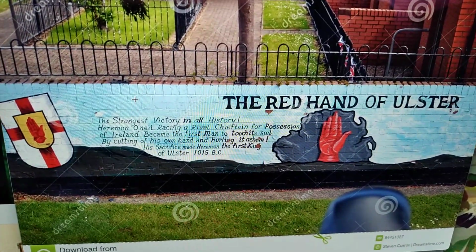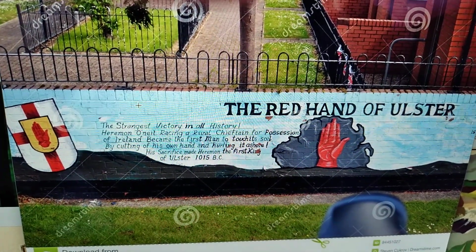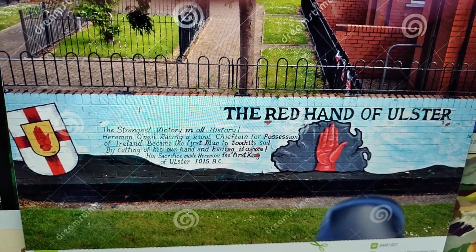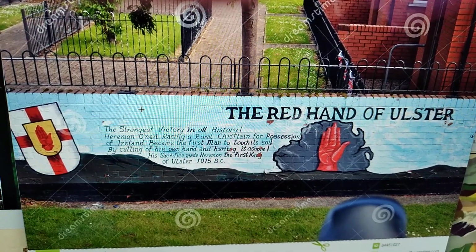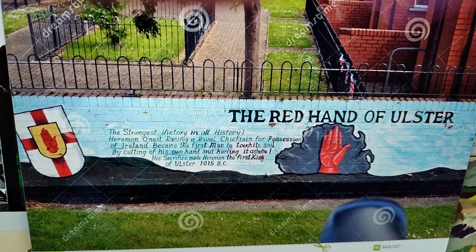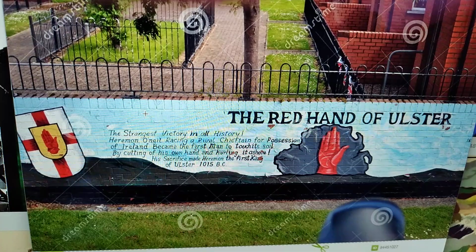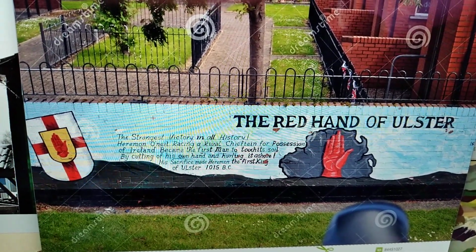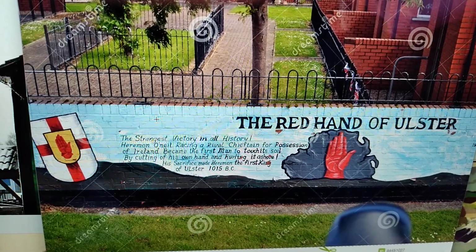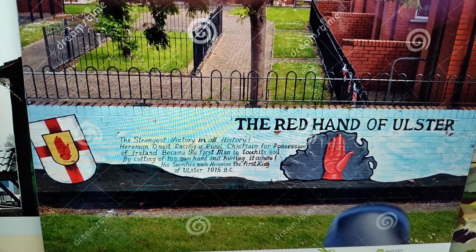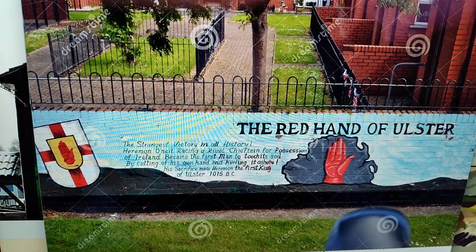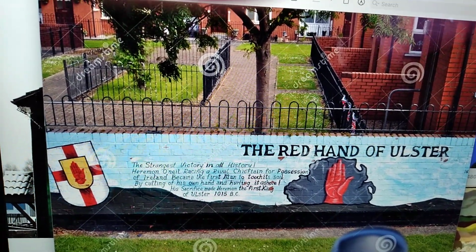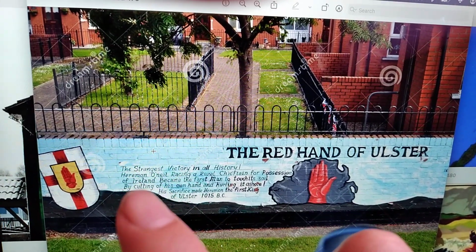Racing a rural chieftain for possession of Ireland became the first man to touch its soil by cutting off his own hand and hurling it ashore. His sacrifice made Harriman the first king of Ulster.